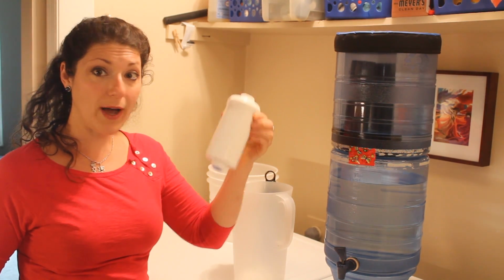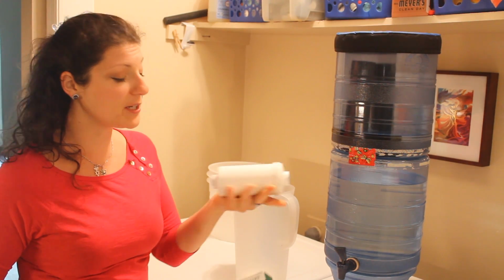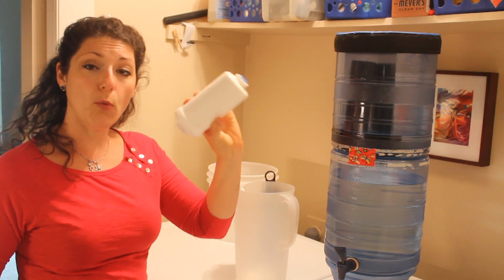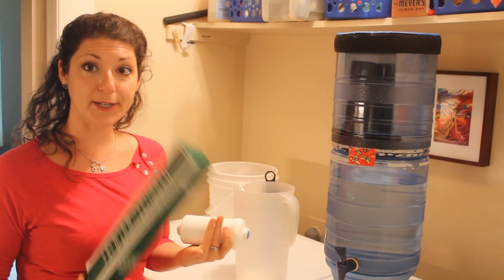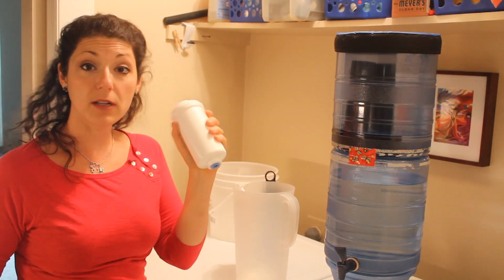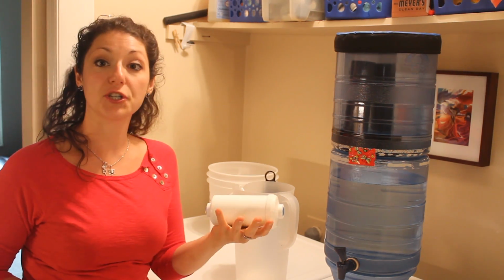You can also get the white elements, which I'm about to change stuff out here and put these on. The white elements filter out your heavy metals like your lead, arsenic, but it'll also pull out fluoride as well if that's something that you're concerned about.